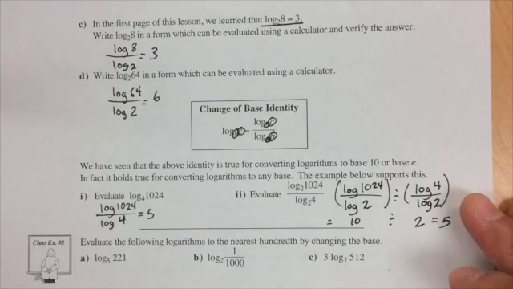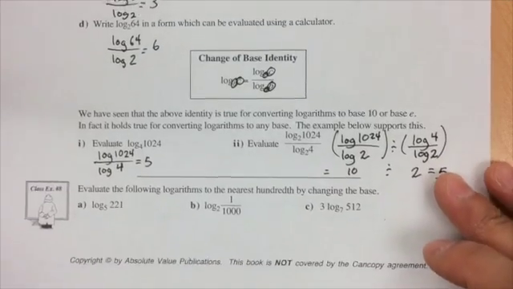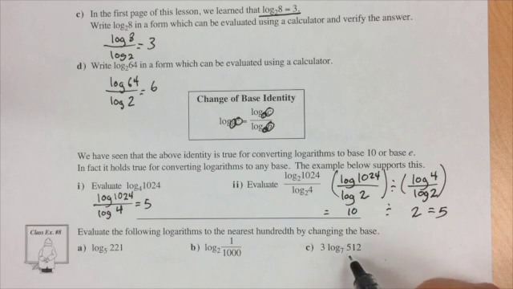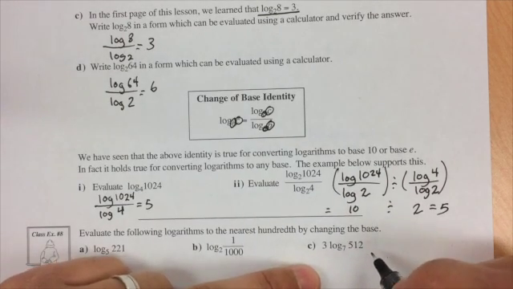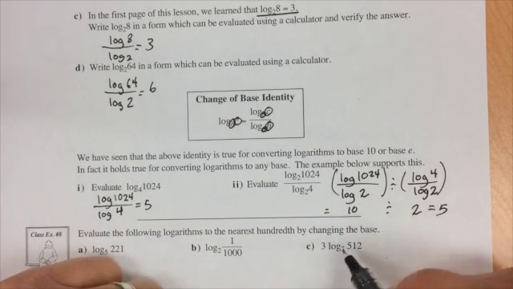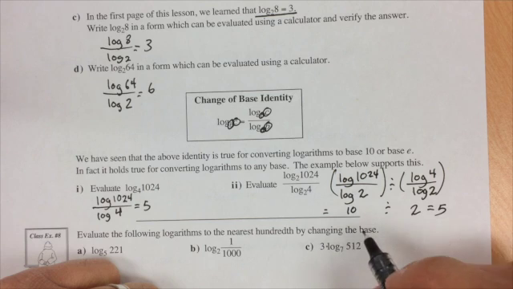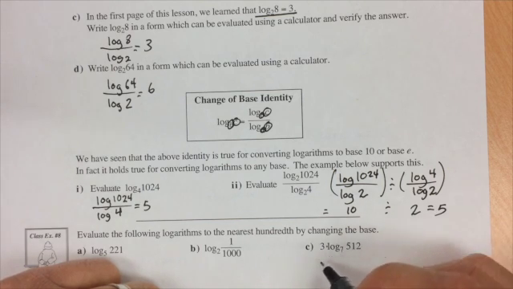Okay, so let's look at some that are a little trickier. You should be able to input both of these into your calculator, but let's look at this one, 3 log base 7 of 512. The first thing I want to do is put this in our calculator in a form that is useful. So if I have 3 times log base 7 of 512, I'm going to put it into a form using my change of base identity where we have a common base. We're going to use base 10 again.